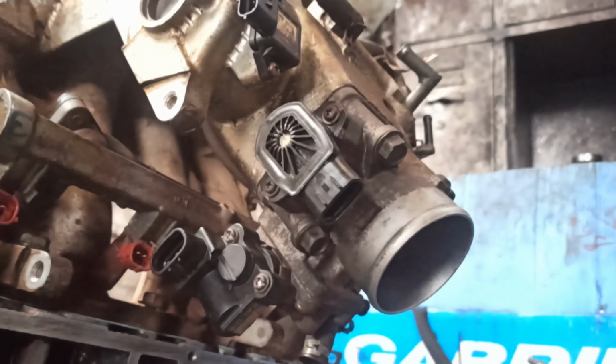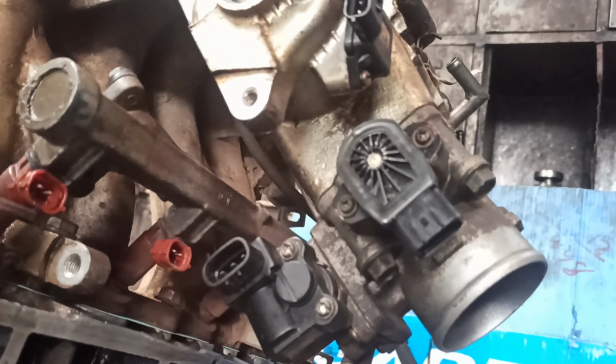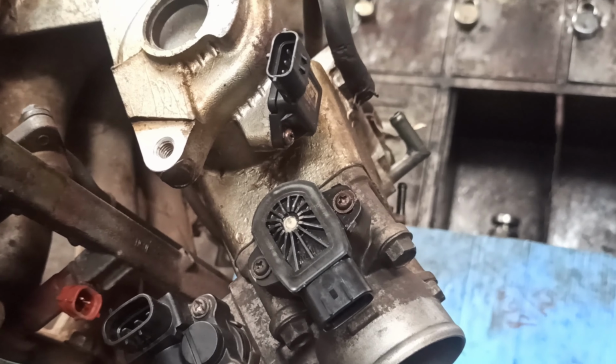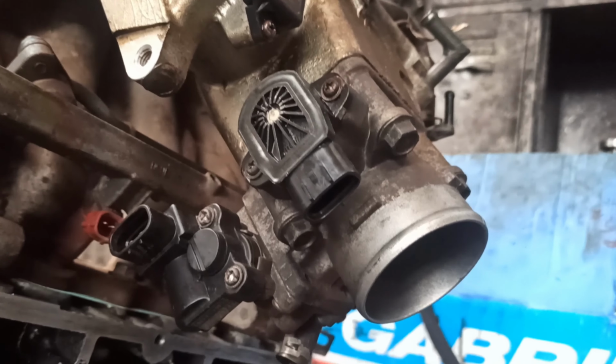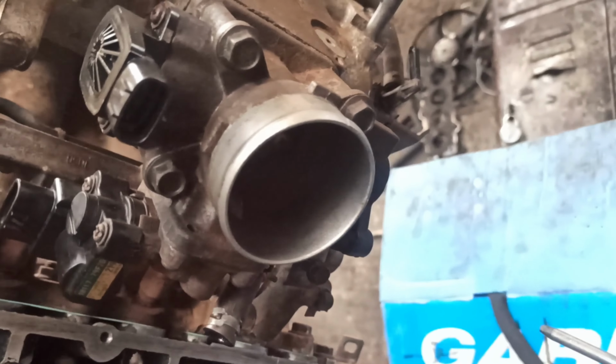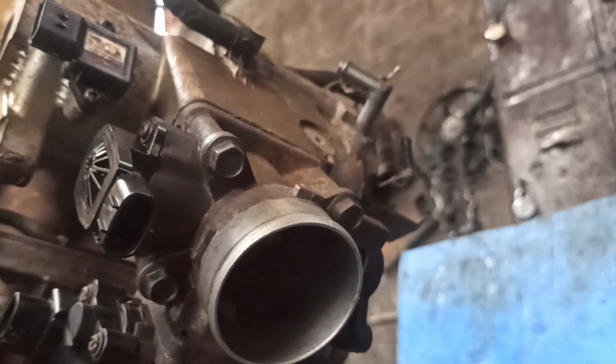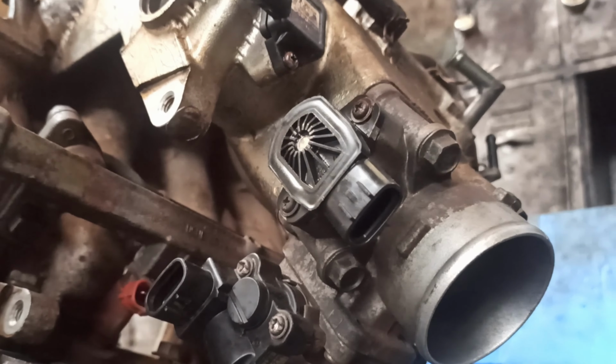The idle air control IAC valve is typically located on the throttle body. In most cars, the IAC valve is mounted directly on or near the throttle body. Some vehicles place it near the intake manifold to regulate airflow, integrated with the throttle body.